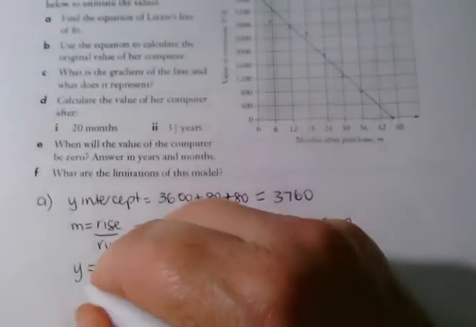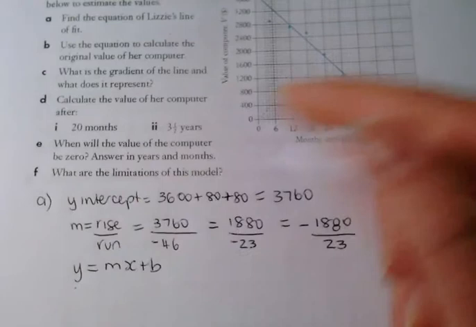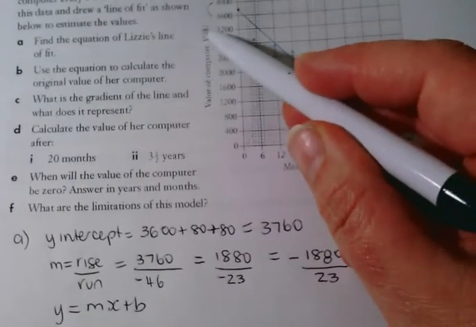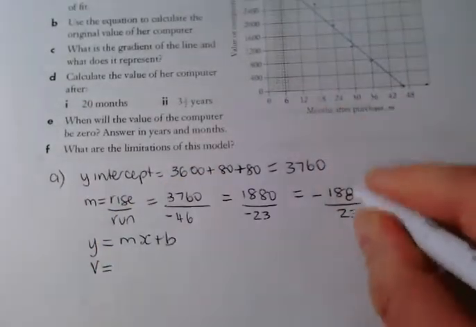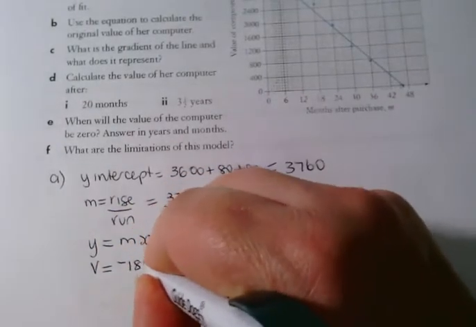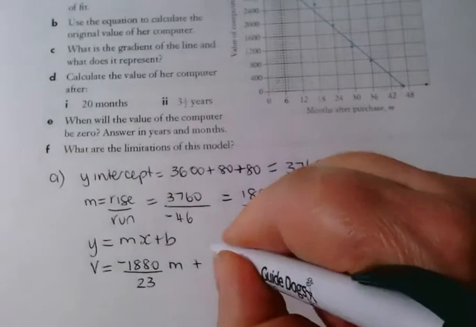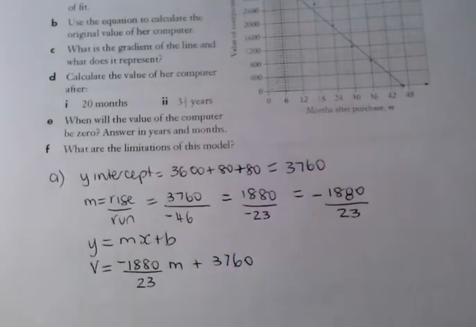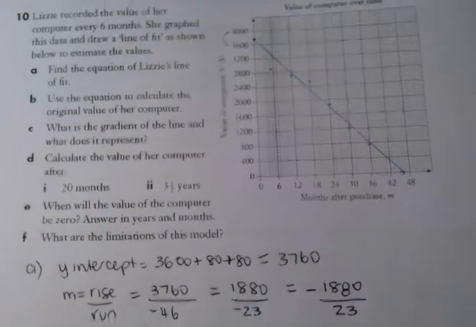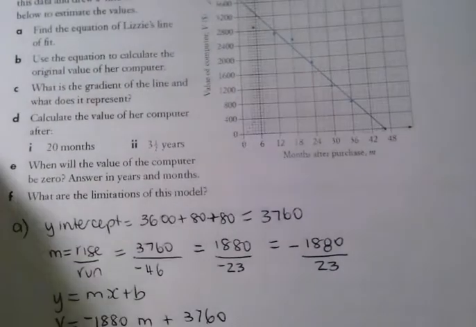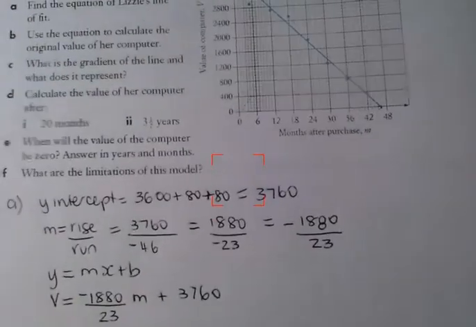So therefore the equation of the line, which is in the format of y equals mx plus b, is, now y is the value of the computer, v, and x is m. So v equals whatever the gradient is, negative 1,880 over 23 m, plus the y-intercept we said was 3,760. Use your equation to calculate the original value of the computer.